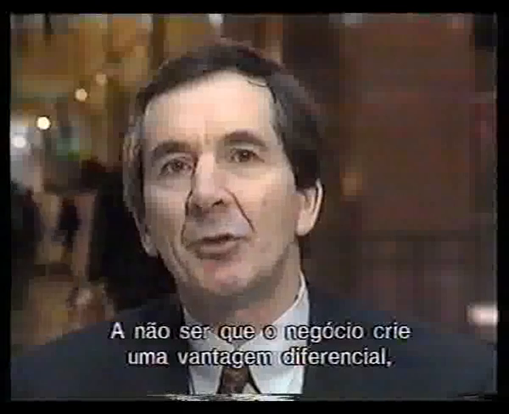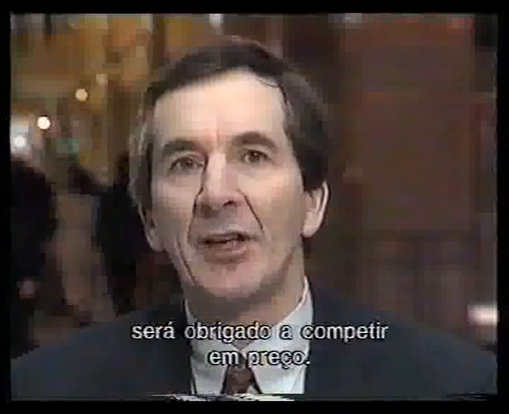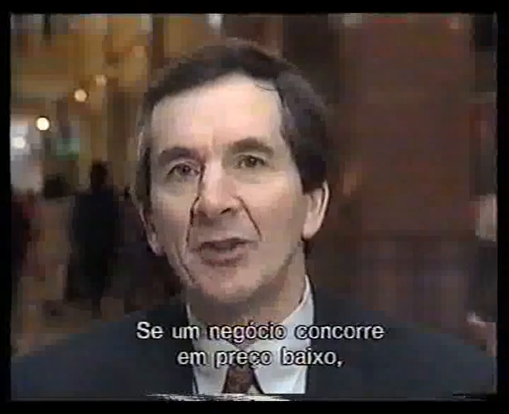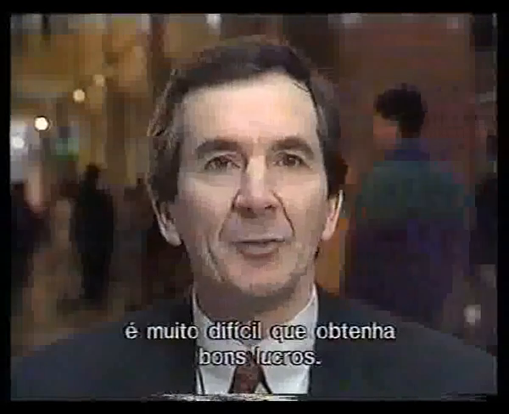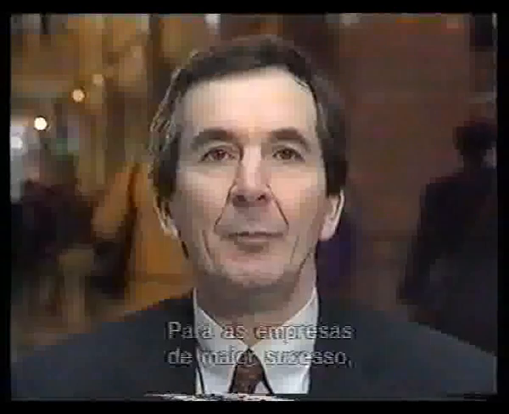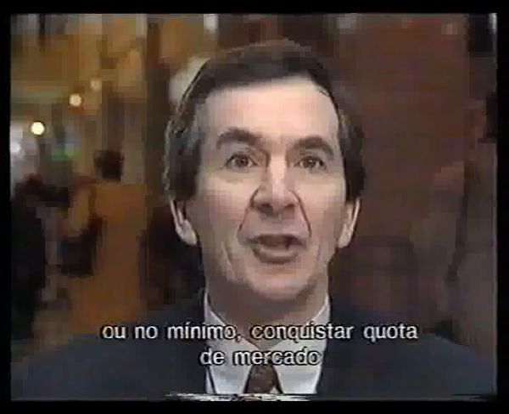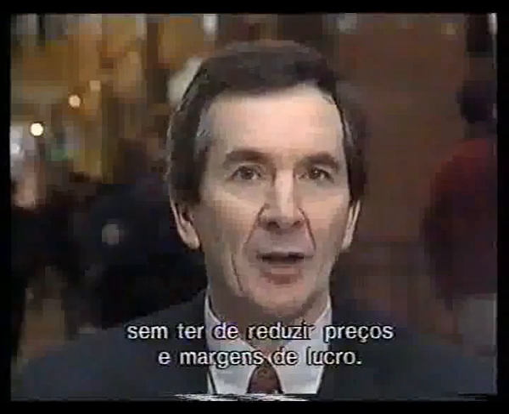Unless the business creates a differential advantage, then it is forced to compete on price. If a business competes on low prices, it is very hard to make good profits. For most successful companies, the task of marketing is to make the customer pay more, or, at a minimum, it is to gain market share without having to reduce prices and profit margins.